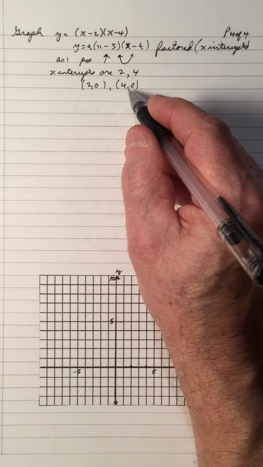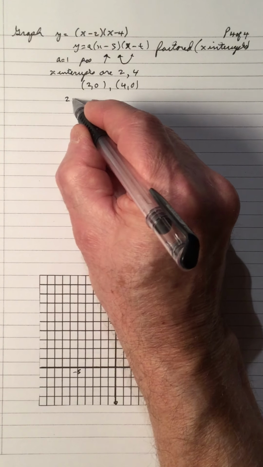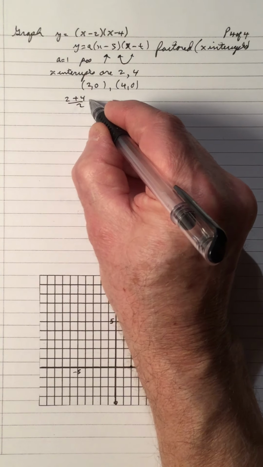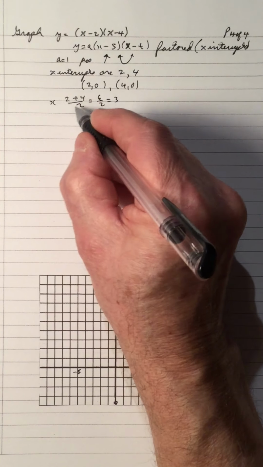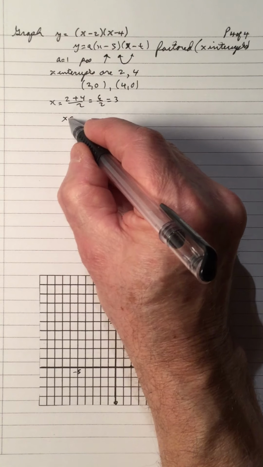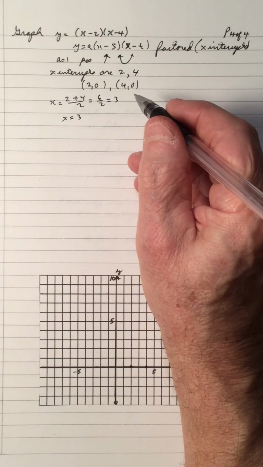And we have the x-intercepts, so let's get the average. If you add them up and divide by 2, you get 3. That means that's the x-coordinate of your vertex, or your axis of symmetry.